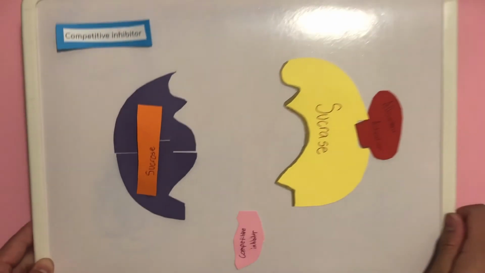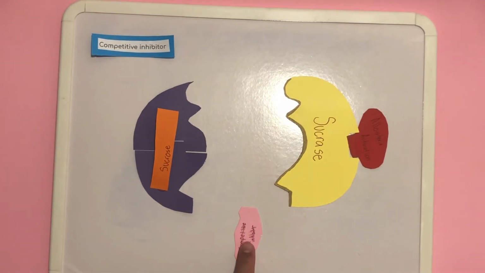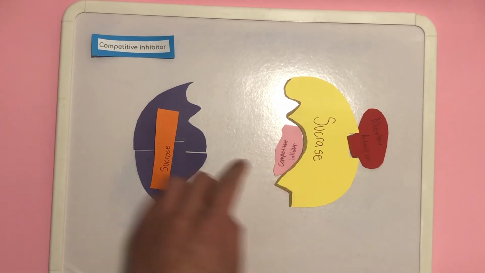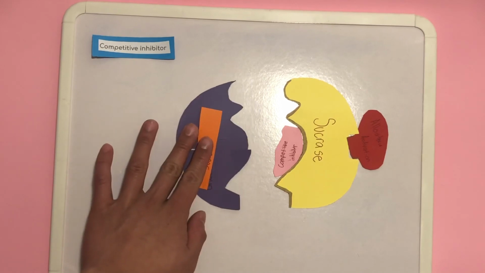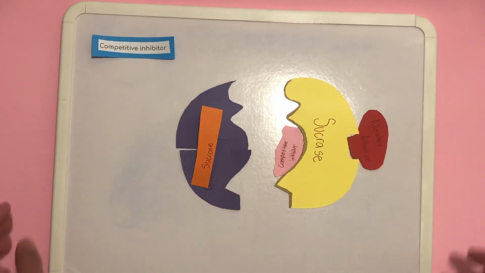Here is a model of the competitive inhibitor. The competitive inhibitor will bind itself onto the activation site. This will prohibit the substrate from binding itself onto the enzyme.